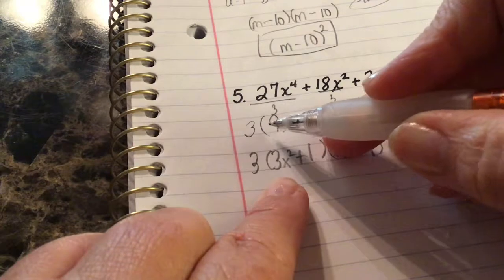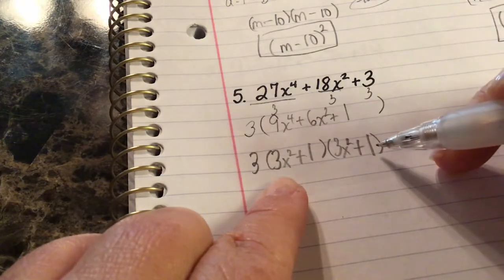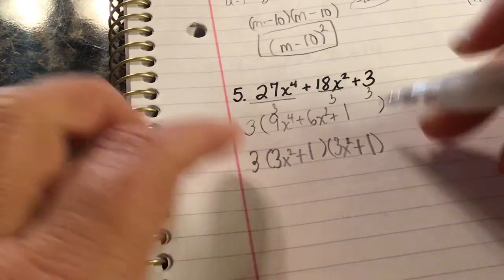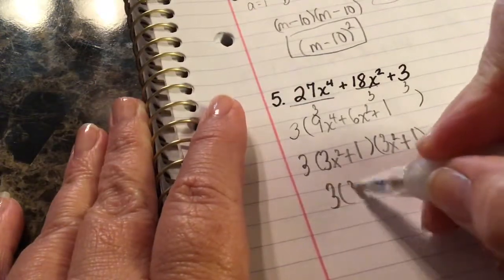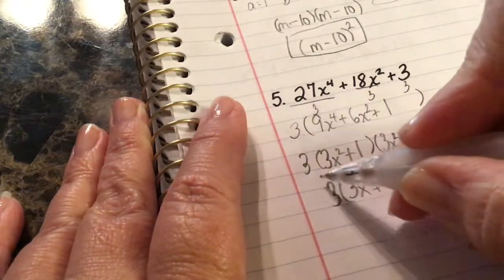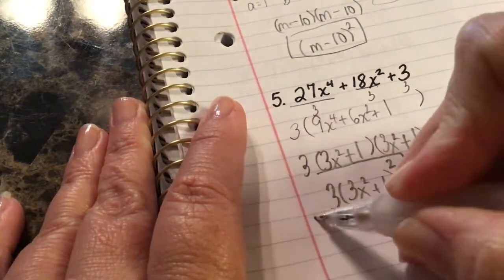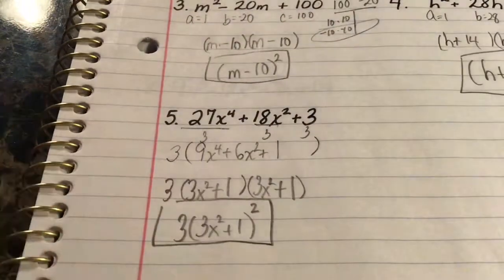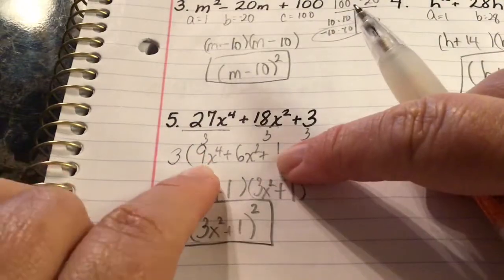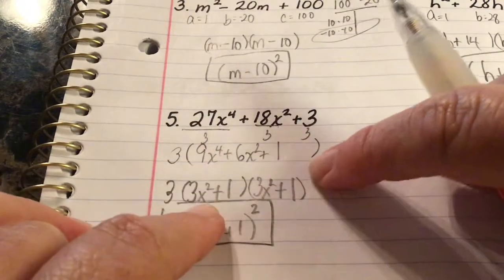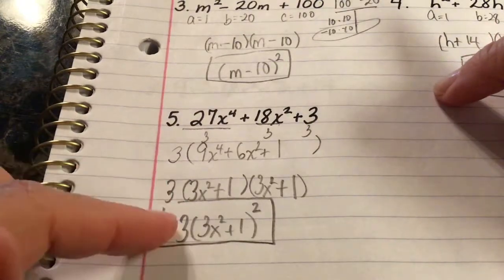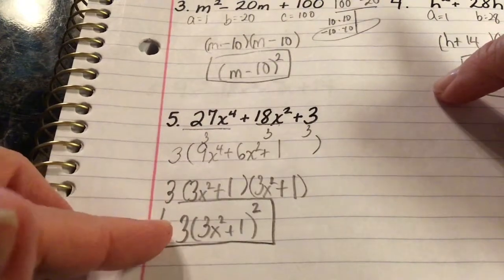Let's check to see if that's correct. 9x to the 4th plus 3x squared plus 3x squared is 6x squared plus 1. So yes, 3 times the quantity 3x squared plus 1, squared, is my final answer to number 5 being factored. So there's another way, if you can notice patterns happening, you know, patterns happen in math all the time. If you can notice those patterns happening, you can arrive at the answer much more quickly, which will help you get through timed tests more quickly.